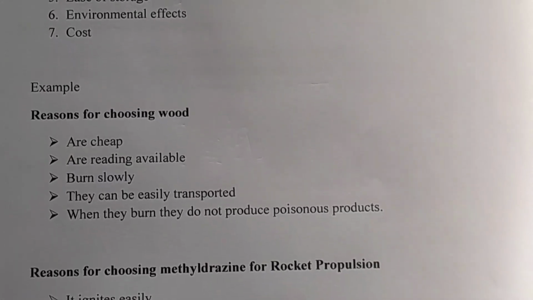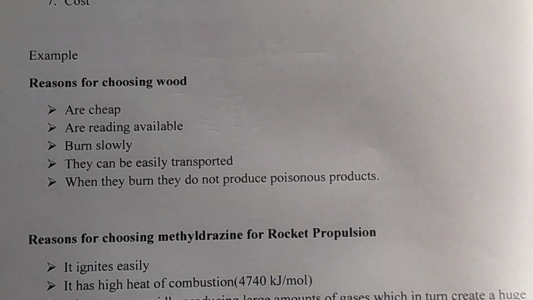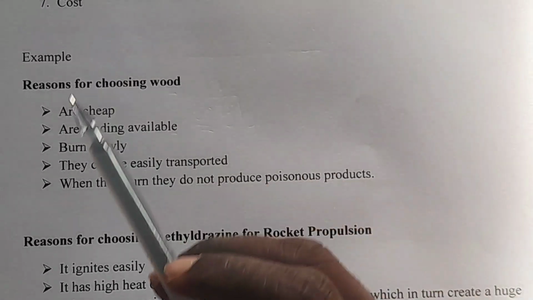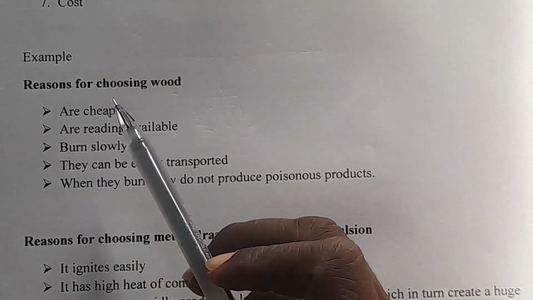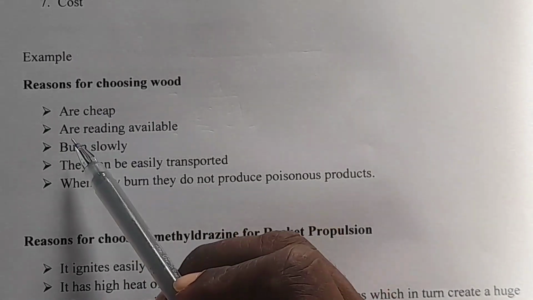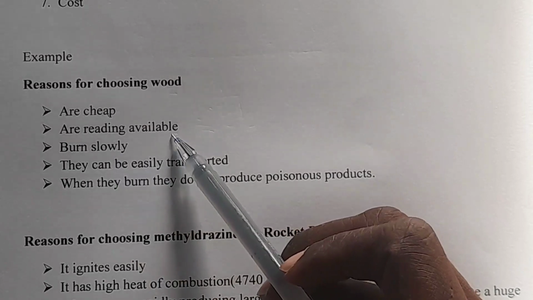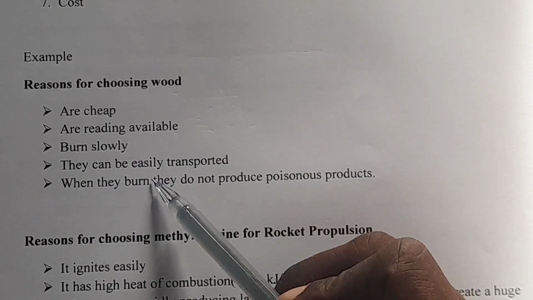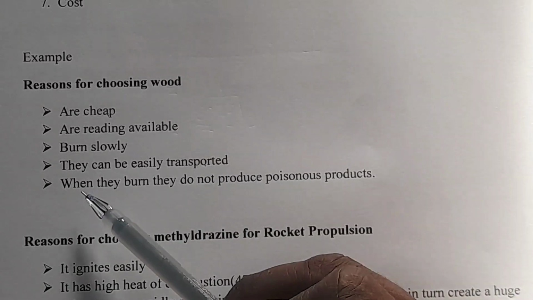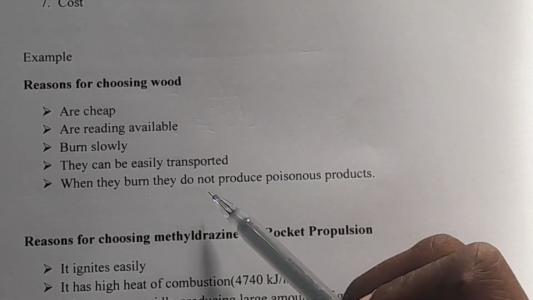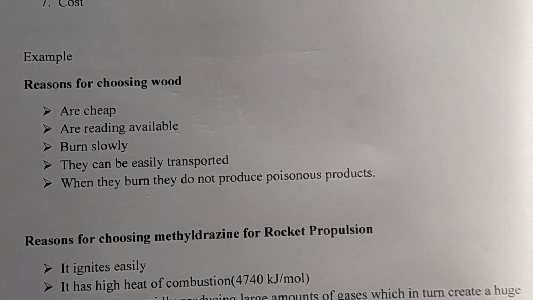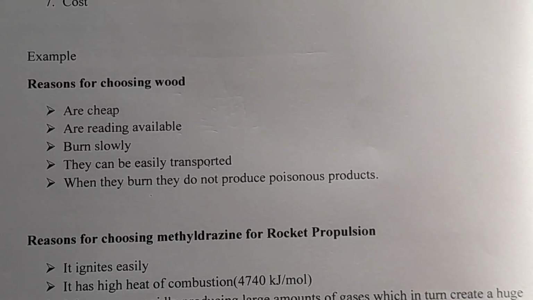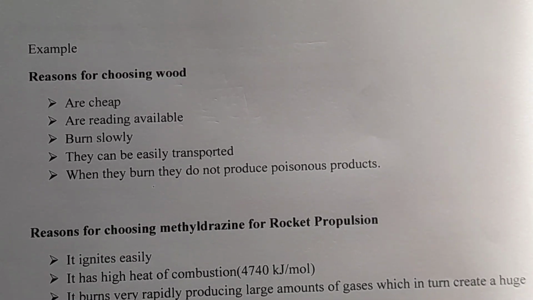So let's take examples. First, reasons for using wood as a fuel. Number 1, wood is cheap. Number 2, it is readily available. Number 3, it burns slowly. It can be easily transported. Lastly, when it burns, it does not produce poisonous products. Those are the factors that you may consider as reasons for using wood as a fuel.